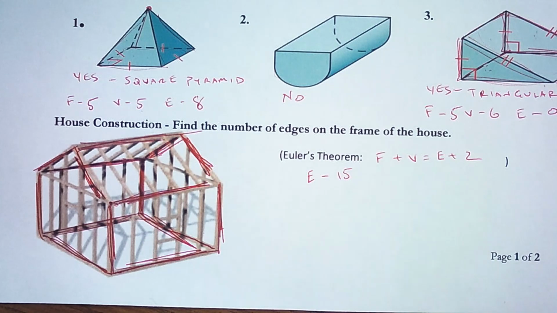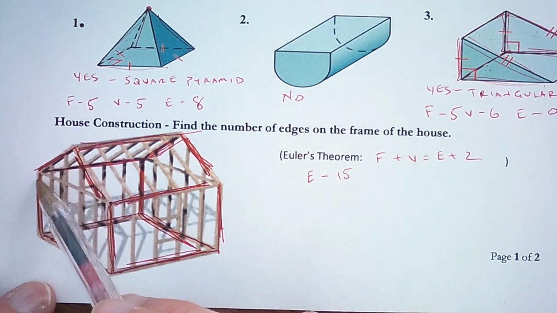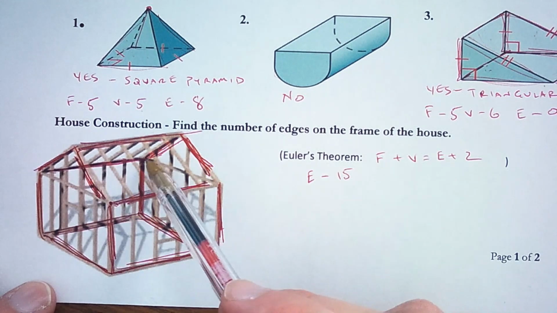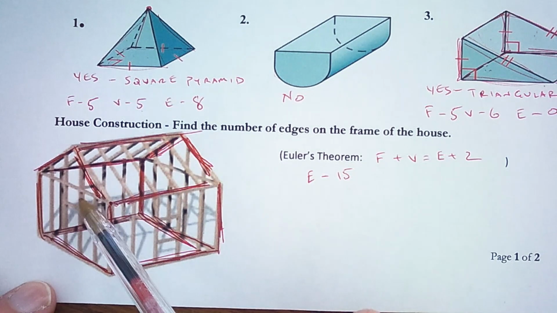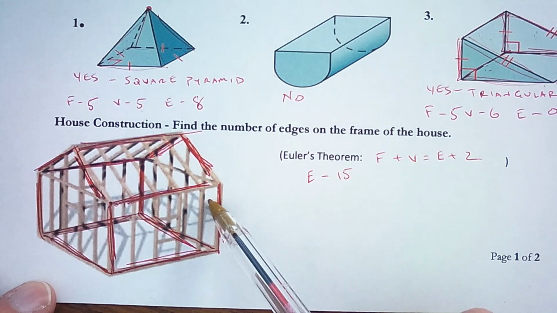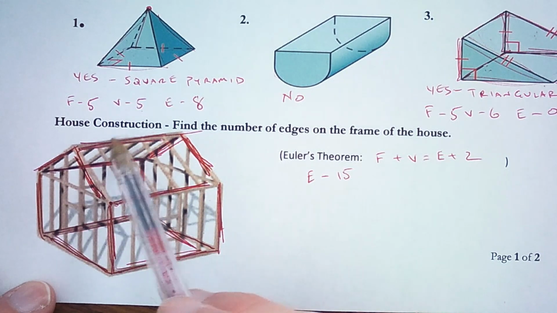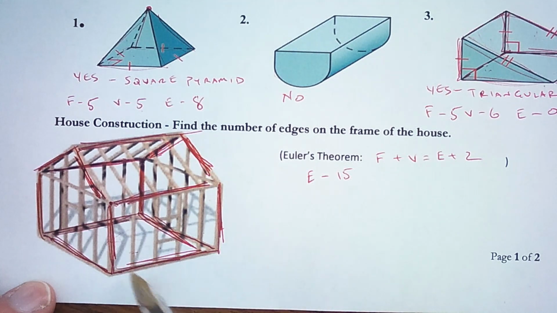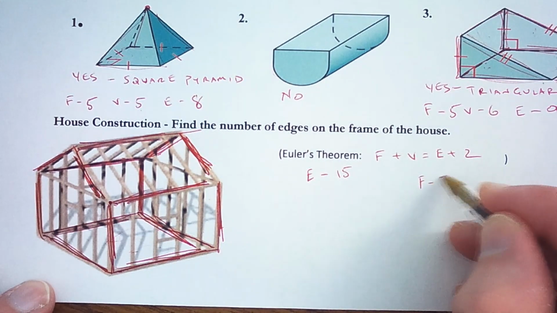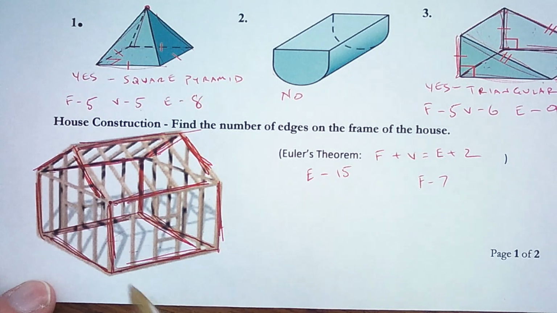Now, let's confirm that by using Euler's theorem. So let's actually find the number of faces and the number of vertices. Okay, so I've got a face here. It's a pentagon, and a face over here that's also a pentagon. So that's 2. And because they're pentagons, I'm going to have 5 rectangles, including this one on the bottom here, wrapped around that. So that's going to be a total of 7 faces. So for faces, I'm counting 7.